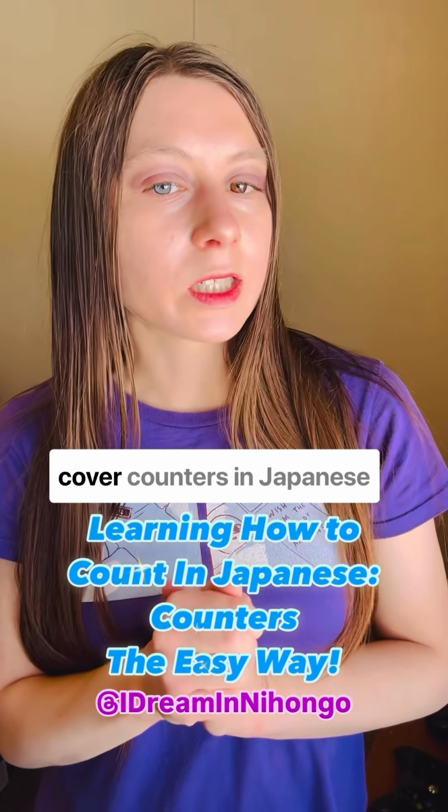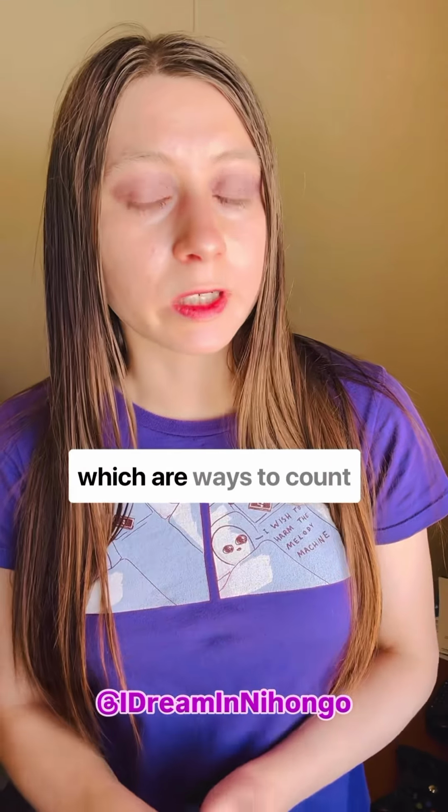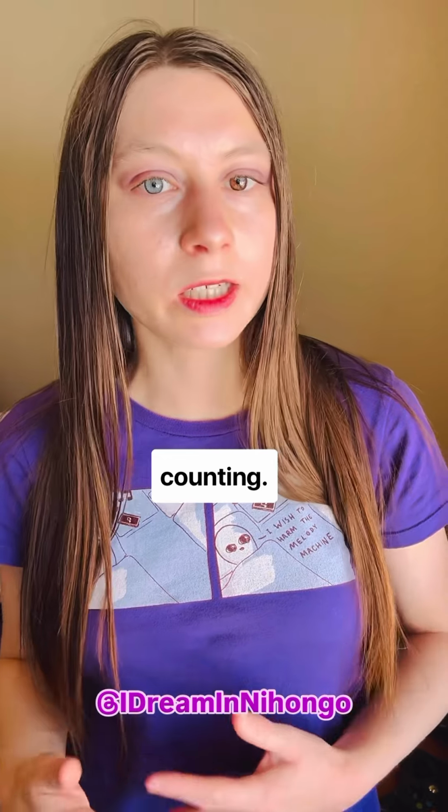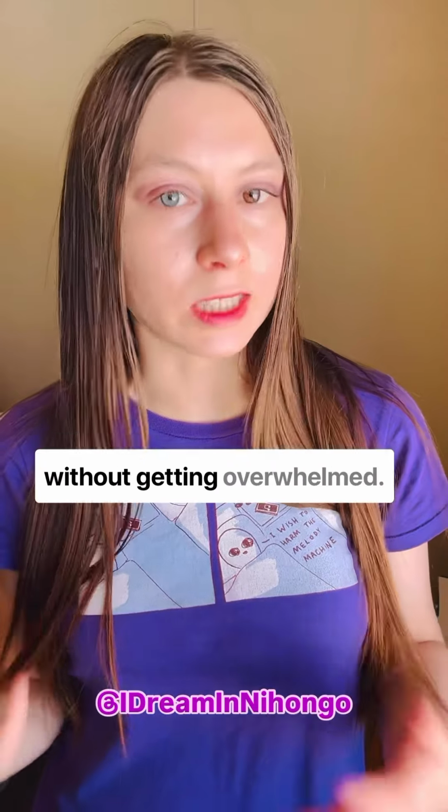So today I really want to cover counters in Japanese, which are ways to count things based on what you're counting, because this seems like something that's really overwhelming for people, but there's a really easy and efficient way to learn it without getting overwhelmed. So let's get into it.